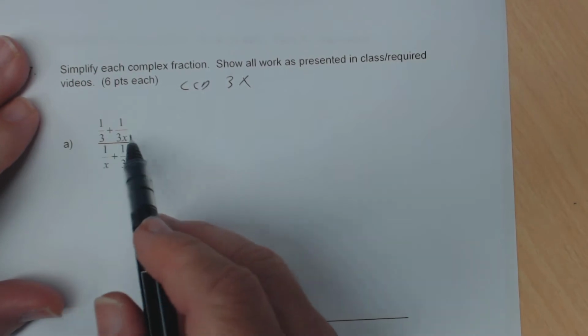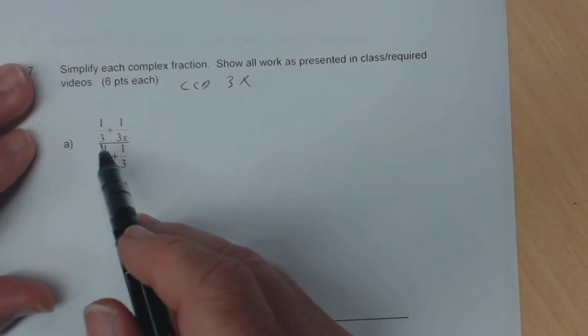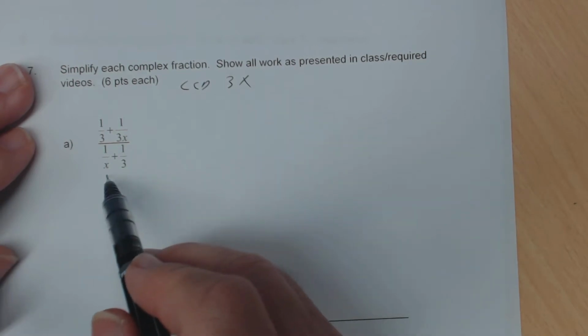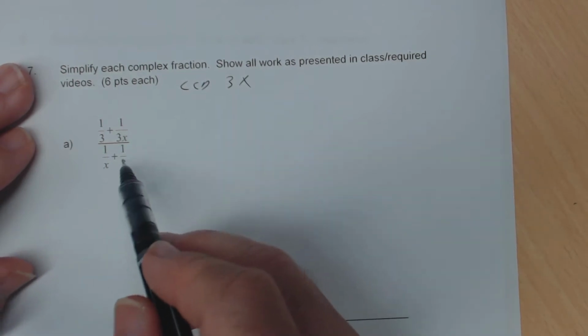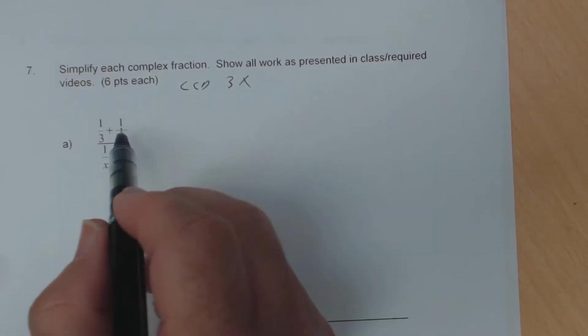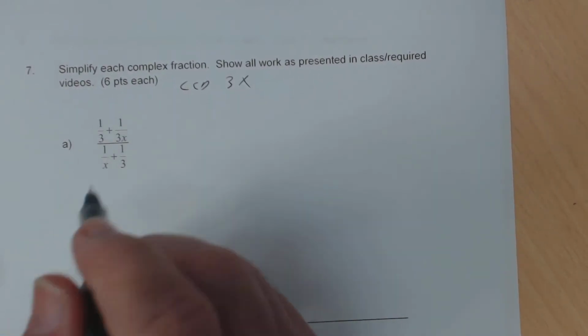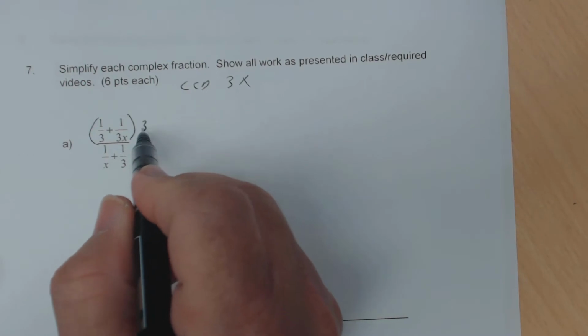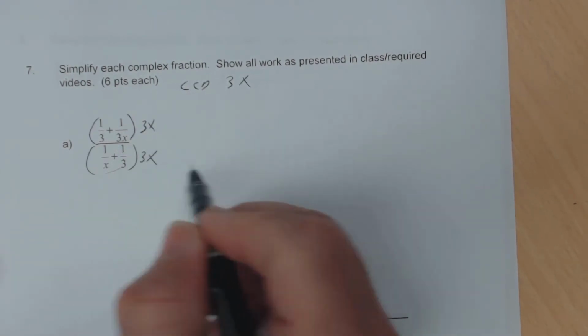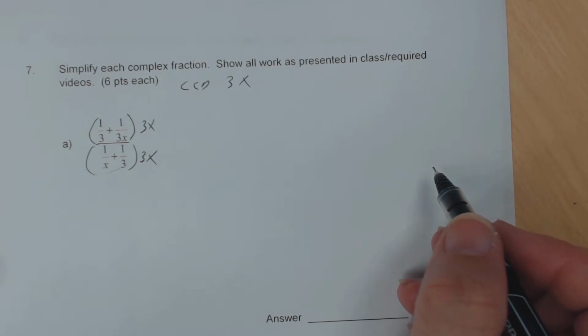So every factor you see has to be in the LCD. I see a 3, there's a 3. I see a 3x, there's a 3x. I see an x, there's an x. I see a 3, there's a 3. Now what you do is you take the numerator part of this complex fraction and you multiply by 3x. You take the denominator part of the complex fraction and you multiply by 3x.